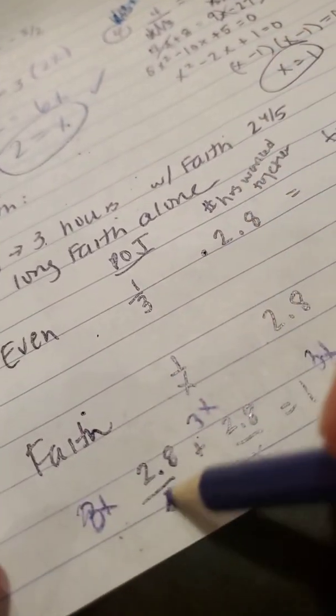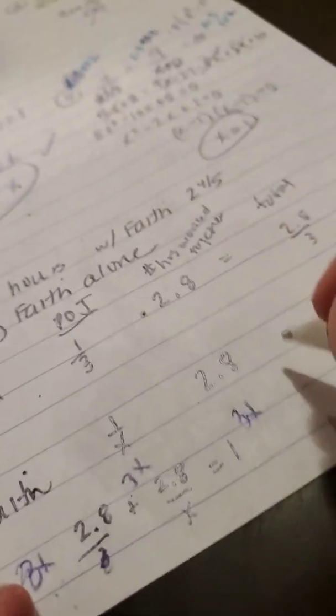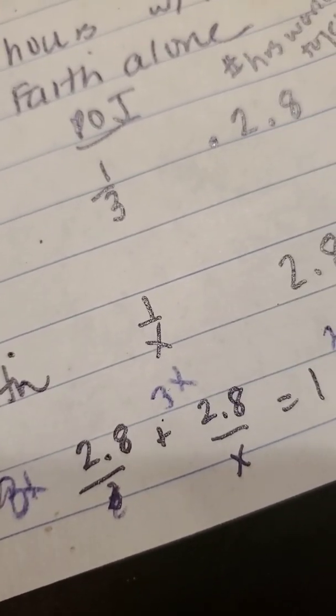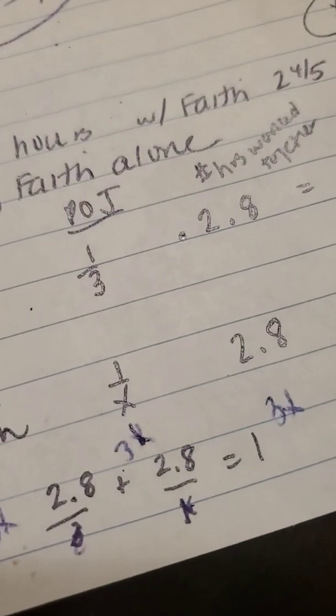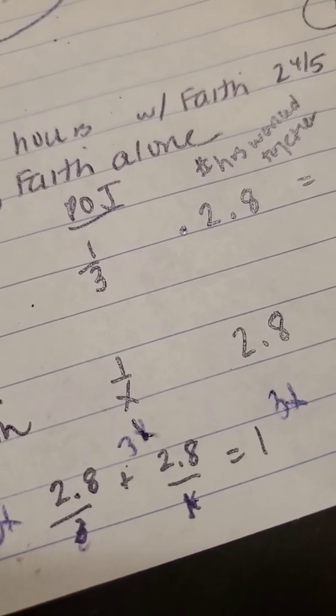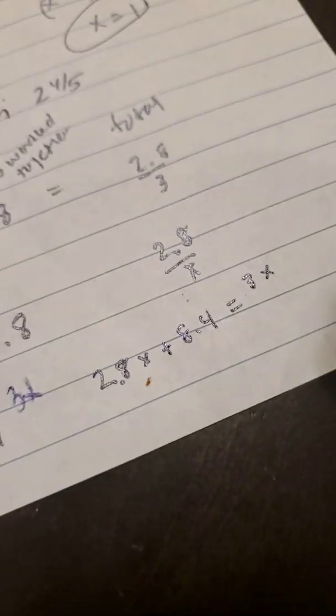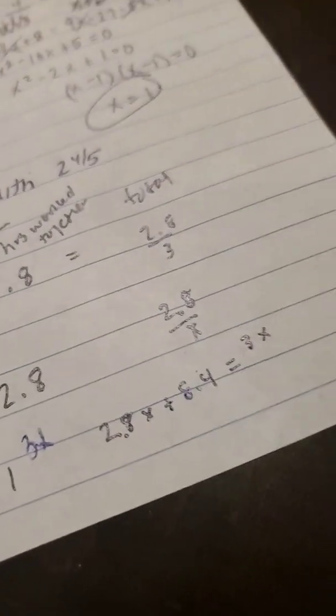So in this first case, the 3's will cancel. So I get 2.8x. Make sure you can see my decimal. That says 2.8x. In the second part, the x's are going to cancel. And you're left with 3 times 2.8, which is 8.4. Equals, and at the end, you're left with 3x times 1, which is just 3x. So I'm going to subtract 2.8x.